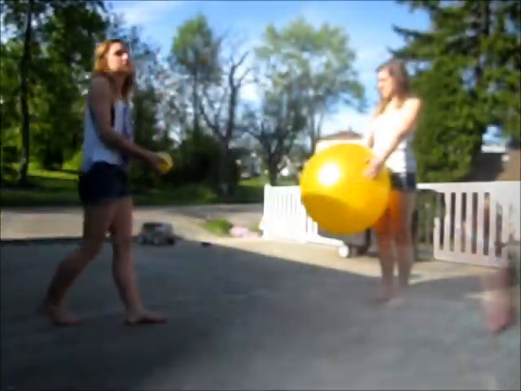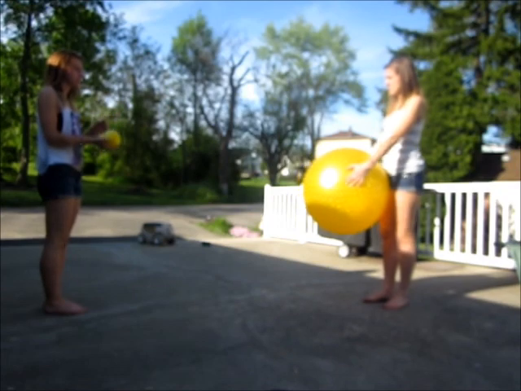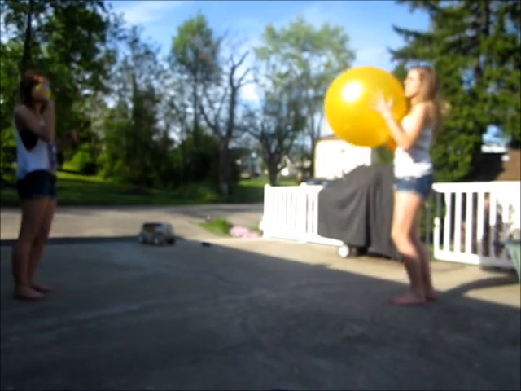This shows elastic collision because the two balls will collide and then bounce off of each other.